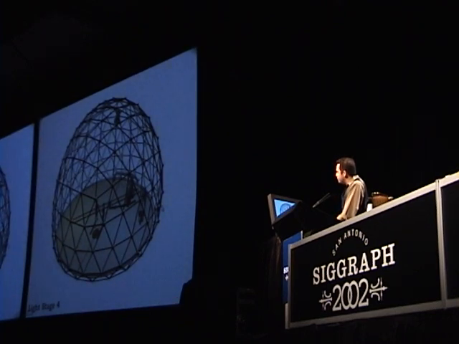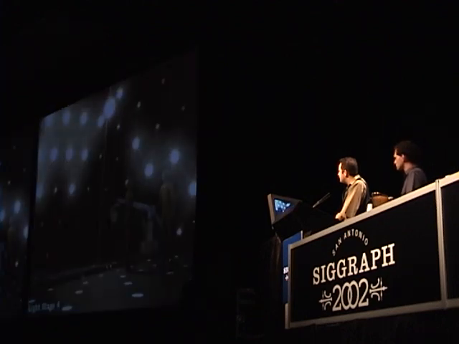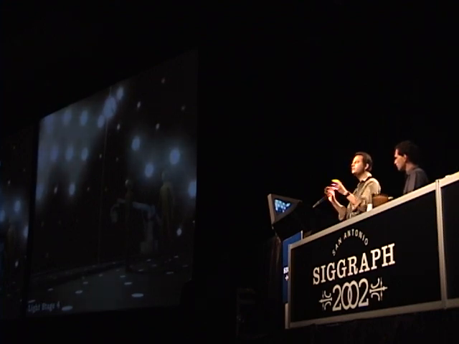This is a version of light stage 4, which is basically 50 feet wide. You can see a couple of actors standing here at the bottom. We have a motion control camera. And this is a simulation of what might be going on in it. We also used a special, particularly bright light source for simulating the sun.